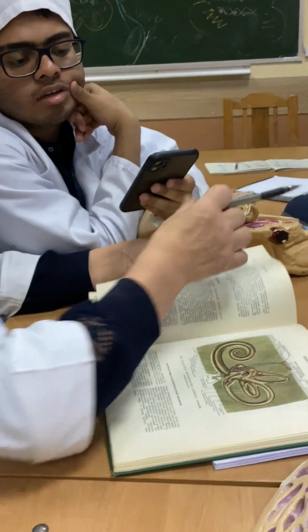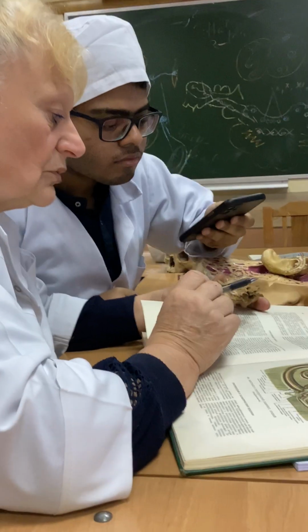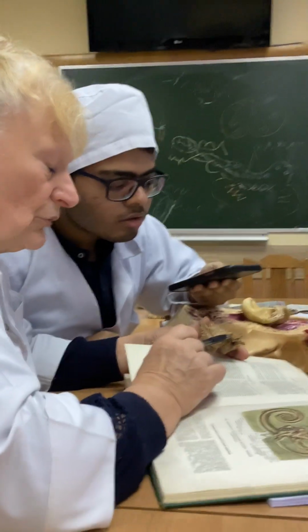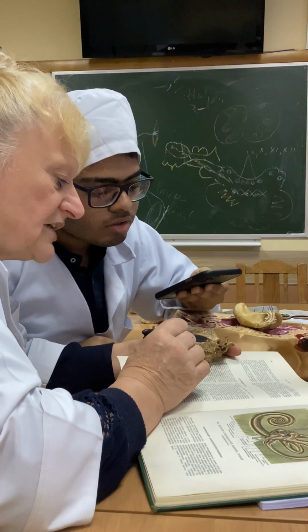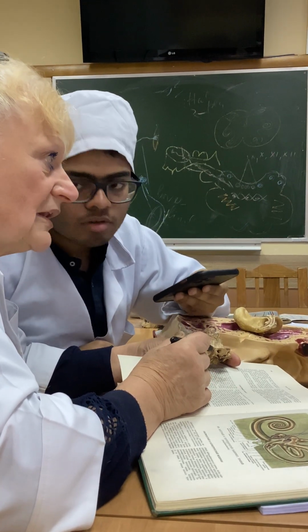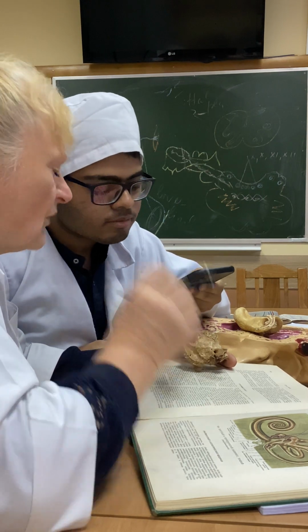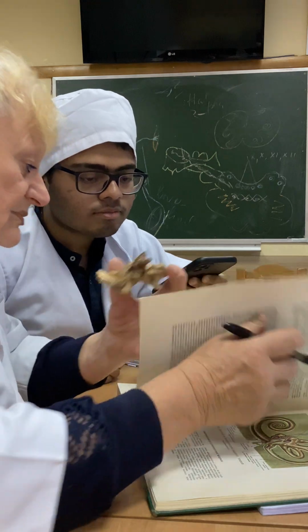Listen to me, when we studied the temporal bone, here is the internal acoustic meatus, and here do you see a depression? Yes. And here we have the external aperture of the vestibular aqueduct, excuse me.